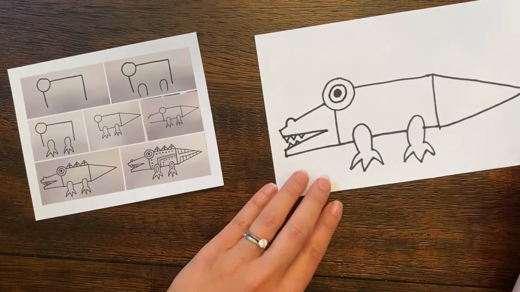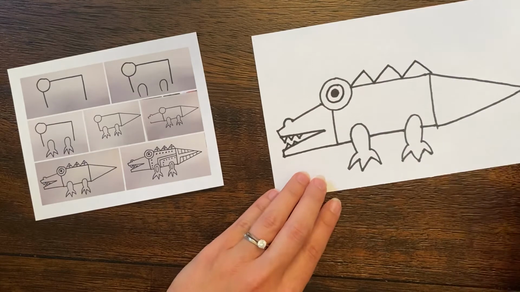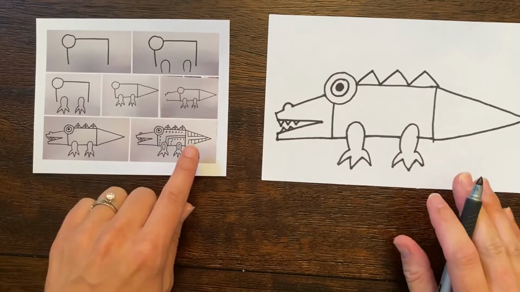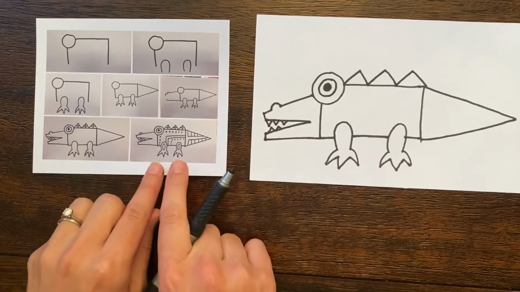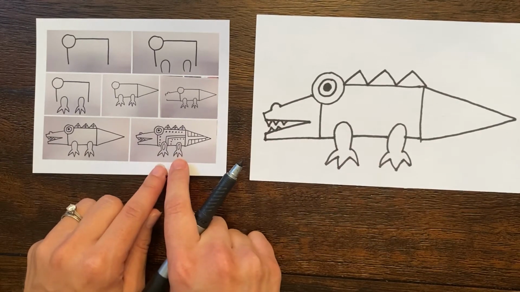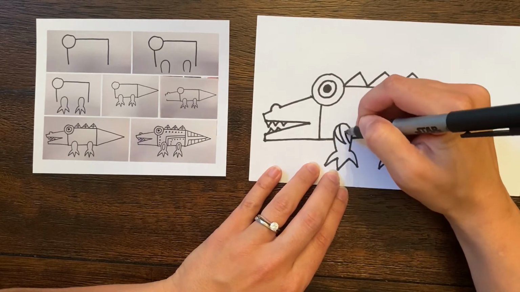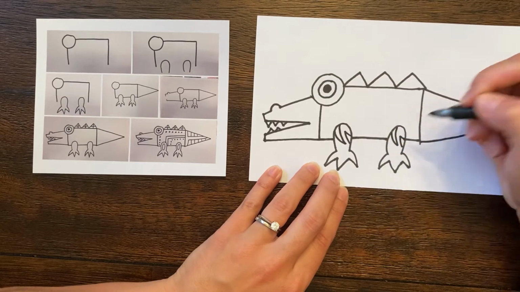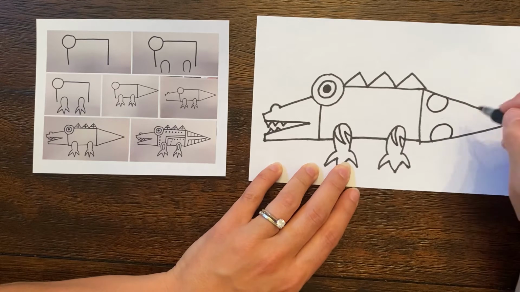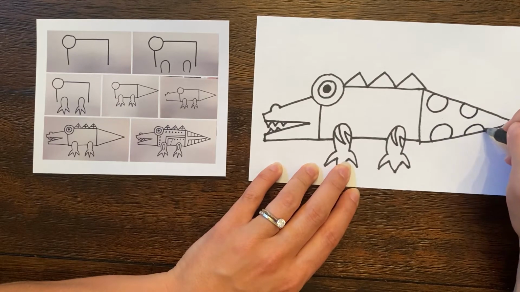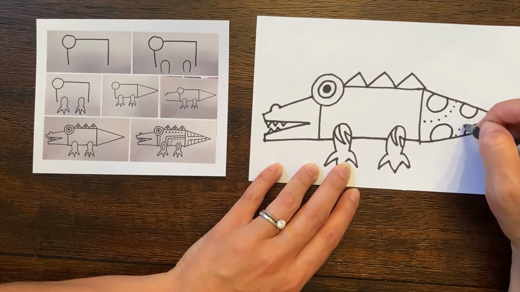Now's the fun part where you're going to add some pattern. So I'm going to add some spikes at the top. Your alligator does not need to match the examples. You can come up with your own idea. So if I'm looking at this, I might say, oh, okay, well, this looks really cool, but maybe I'm going to do mine in a different way. Like here, maybe I'm going to add two little stripes. And then on the tail, maybe I'm going to add some circles like this. And then maybe I'm going to add some little dots coming through like that.